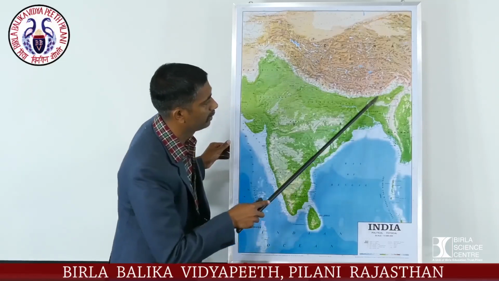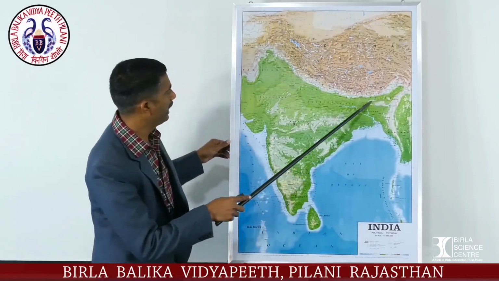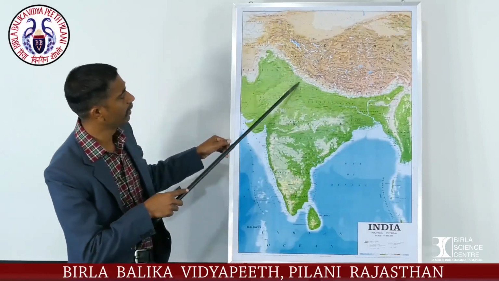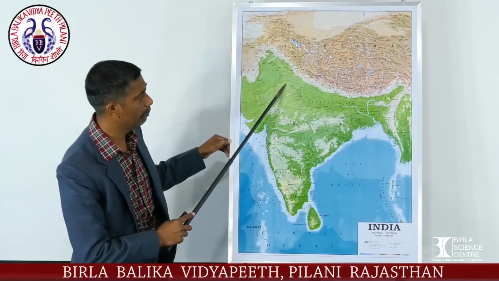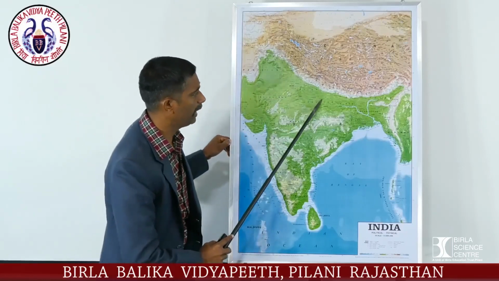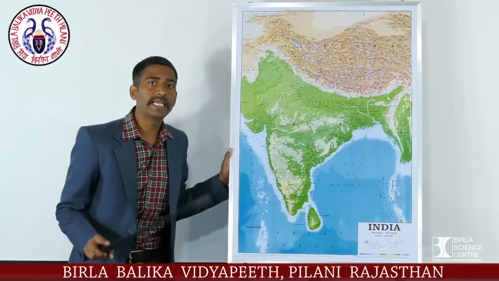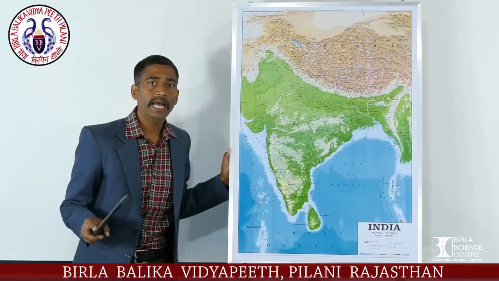This green area is basically the total northern plain. The western part is known as the Punjab Plain, the middle part is known as the Ganga Plain and the third part is the Brahmaputra Plain, lying in Assam. According to the variation in elevation, the northern plain can be divided into 4 regions.